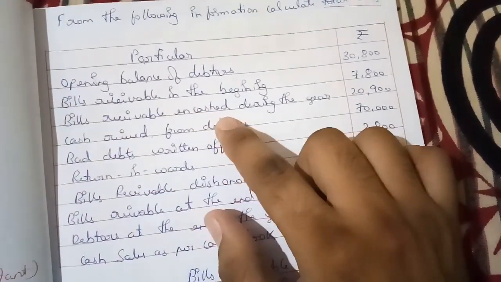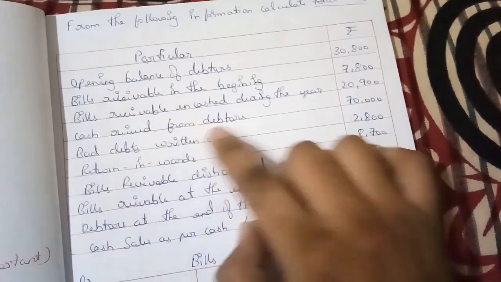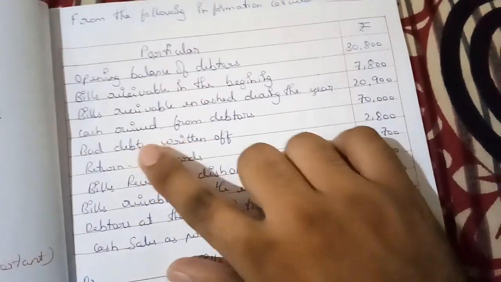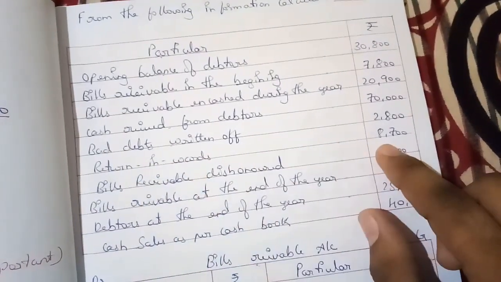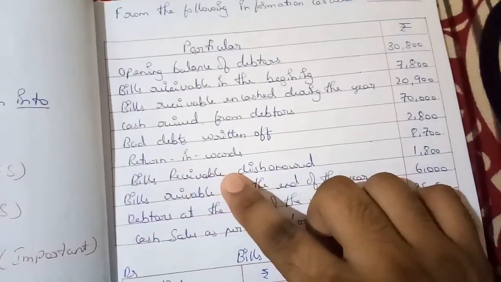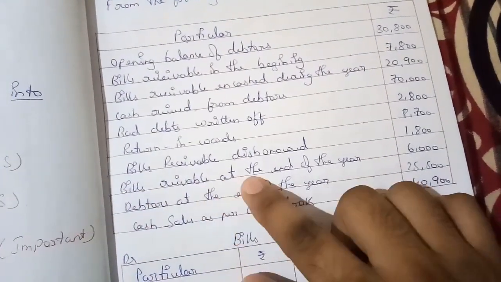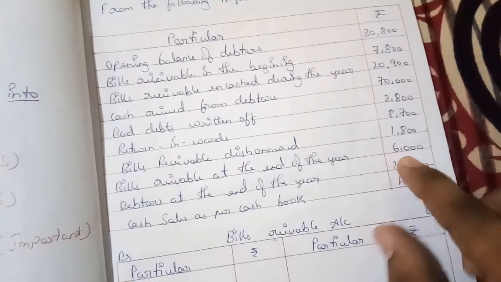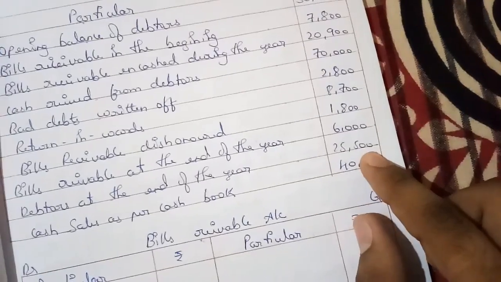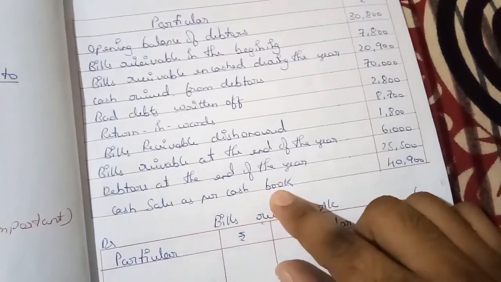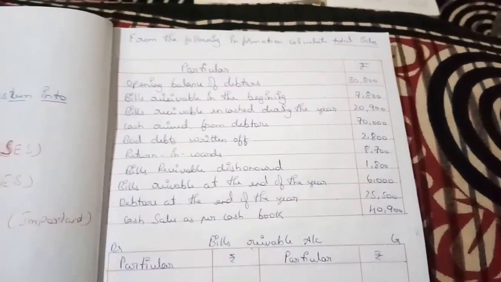Bills receivable cashed during the year is 20,900. Cash received from debtors is 70,000. Bad debts written off is 2,800. Returns inwards is 8,700. Bills receivable dishonored 1,800. Bills receivable at the end of the year is 6,000. Debtors at the end of the year is 2,500. And cash sales as per cash book is 40,900. So this is our first question.